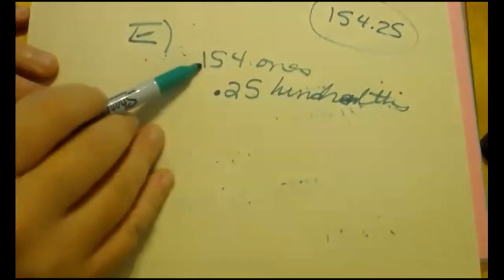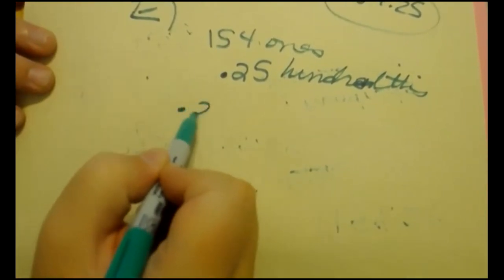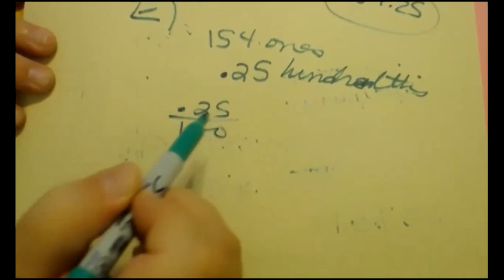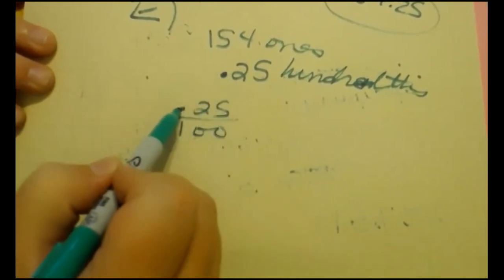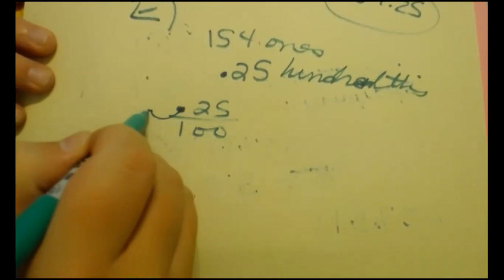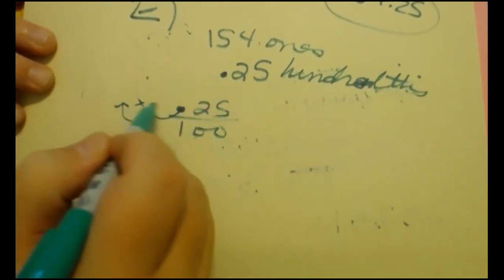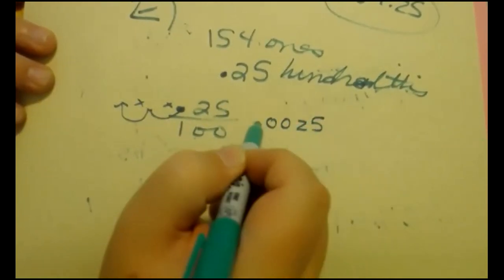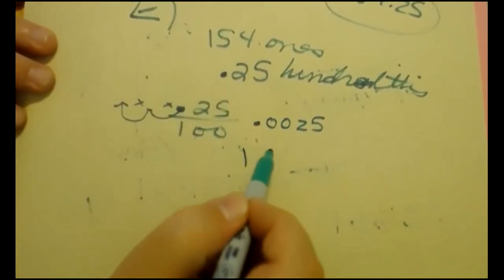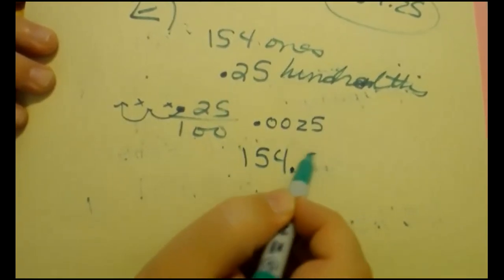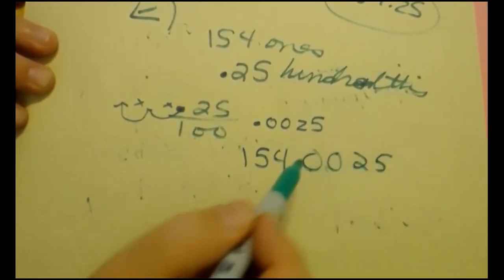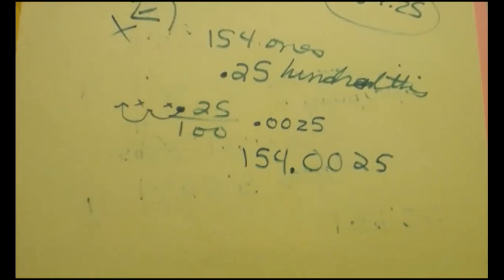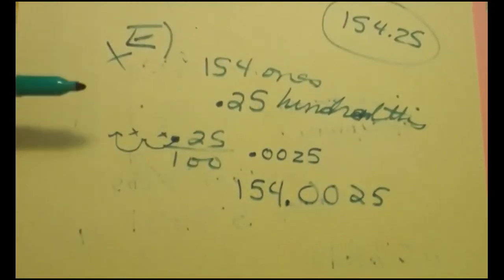All right, well, I like 154 ones. Let's examine this 0.25 hundredths. Remember what that means. Hundredths means divided by 100. So it's 0.25 over 100. And the way we'll figure that out is we'll take this decimal place and we'll go 2 places to the left, which means I have to put zeros in there. So this is really the same as 0.0025. Means that this quantity is really 154.0025.